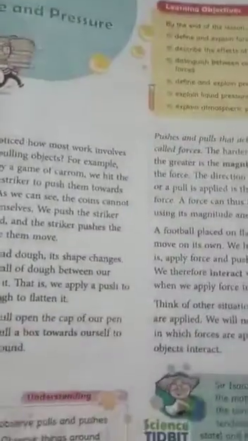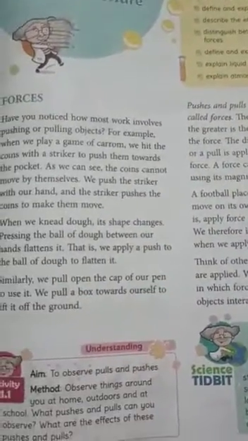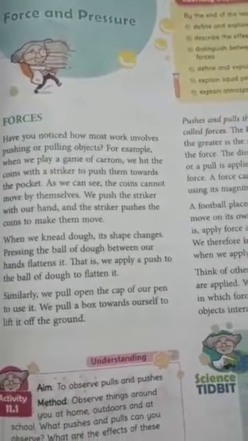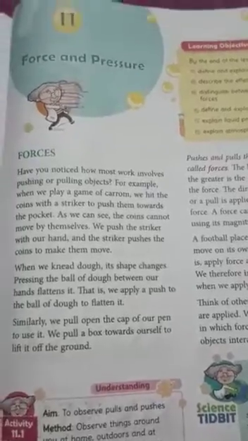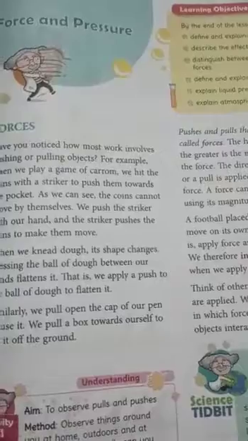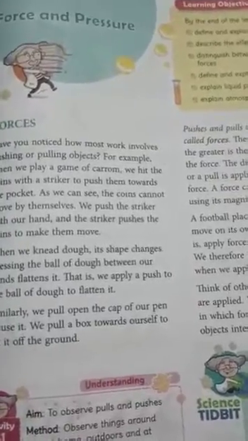Then you have gravitational force, force of gravity, effects of force. This is one of the most important topics of your chapter, that is force and pressure. So it is necessary to read the chapter along with the question answers that I have given you long back. Read the chapters, and in the next video I will discuss pressure.